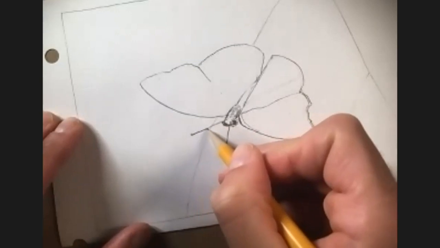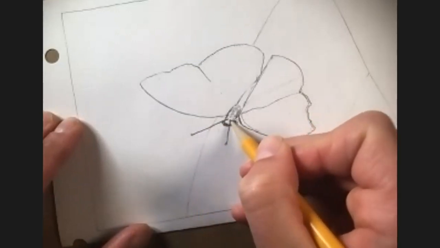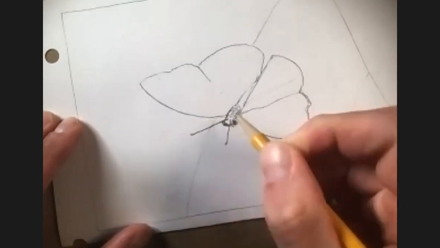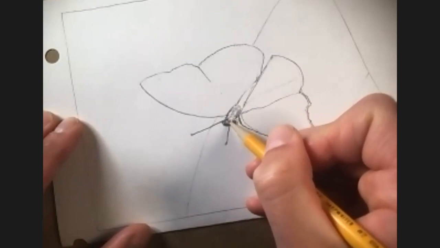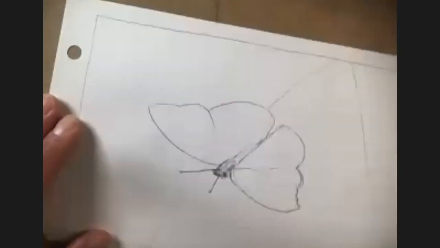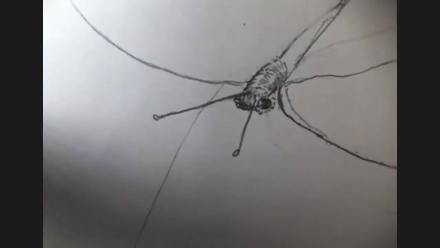Okay, and where the antennae attach to the head, just want to anchor those evenly. Okay, and let me show you what I got right there.